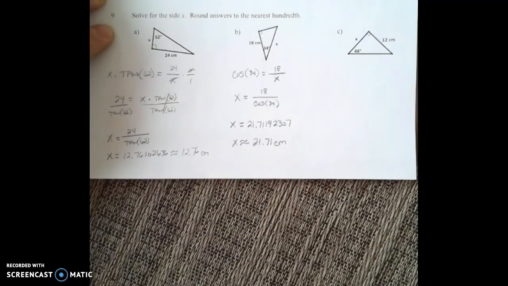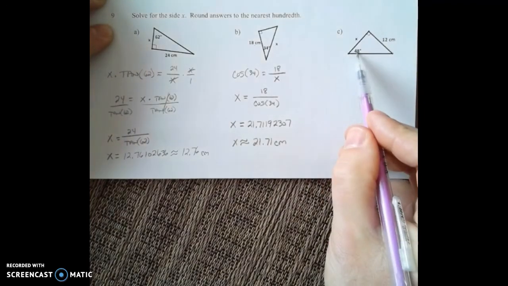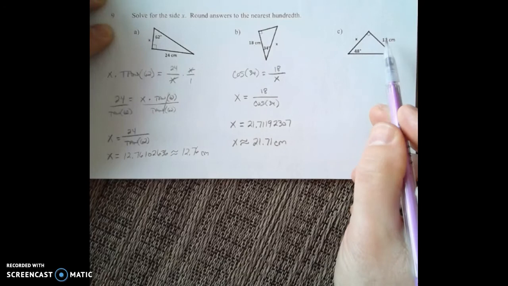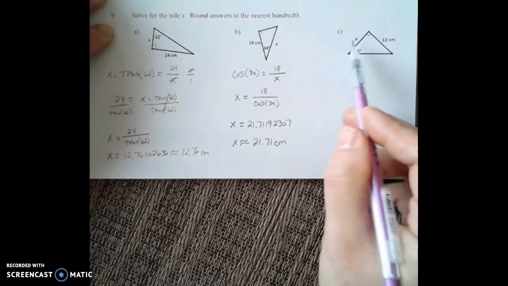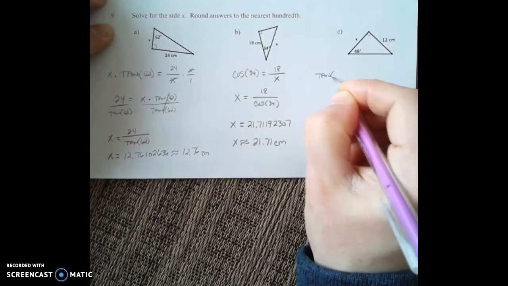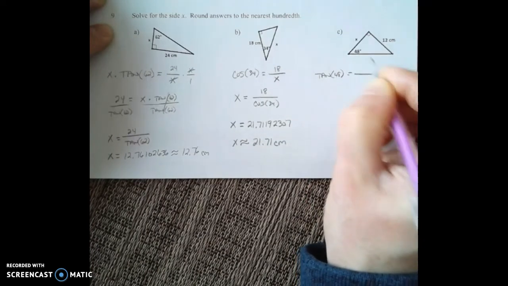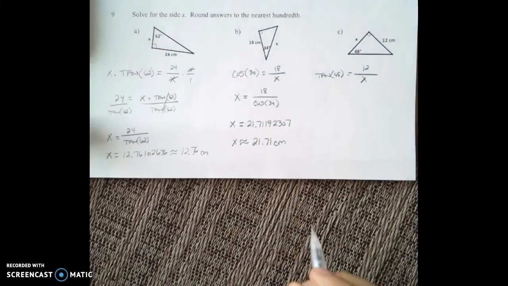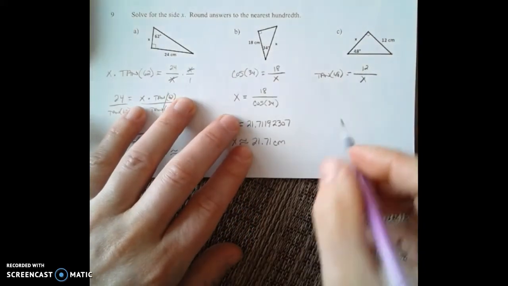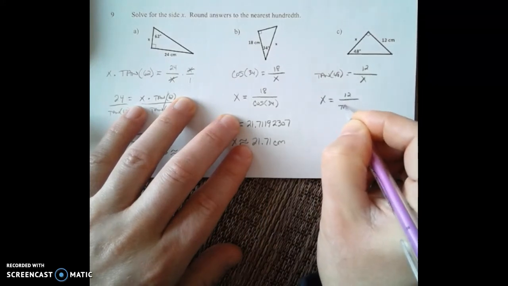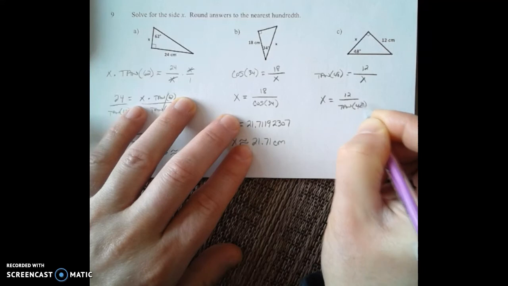Finally, with example C, we have a 48-degree angle. We're looking for the adjacent side. We have the opposite side. Opposite and adjacent is tangent. So tangent of 48 degrees is going to equal the opposite side of 12 over the adjacent side of x. That means in order to get the value of x in this case, we're going to have to do 12 divided by the tangent of 48.